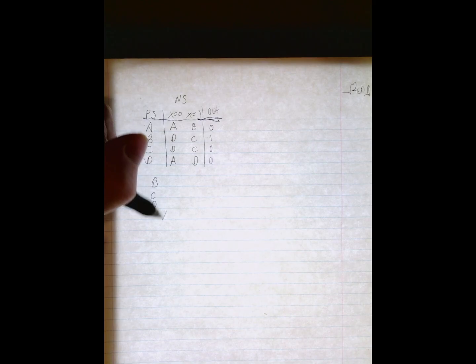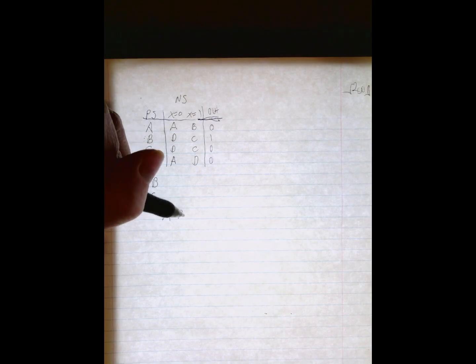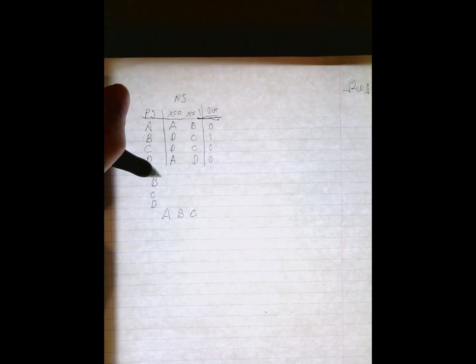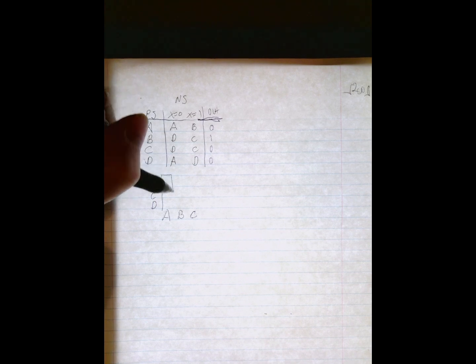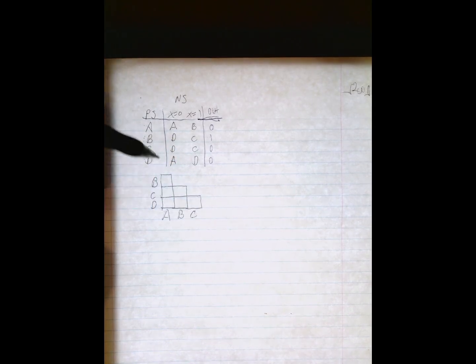The implicant chart starts with the second letter, B, and runs down the axis B, C, D, and then it starts with the first letter and ends with the second to last letter, A, B, C. The basic idea is you're going to make a lower triangular matrix. And then you do a row-wise comparison.